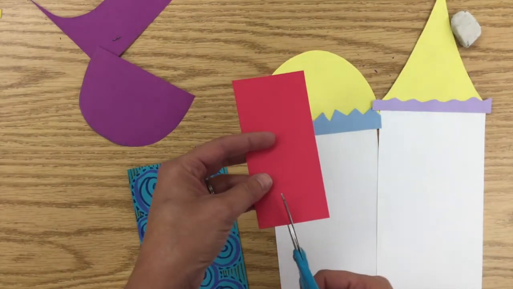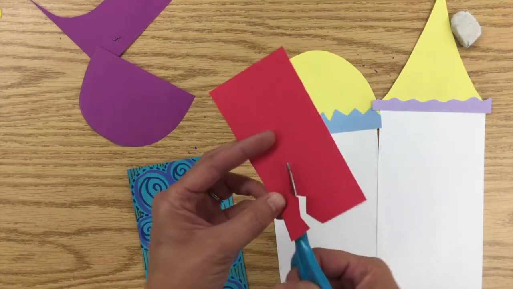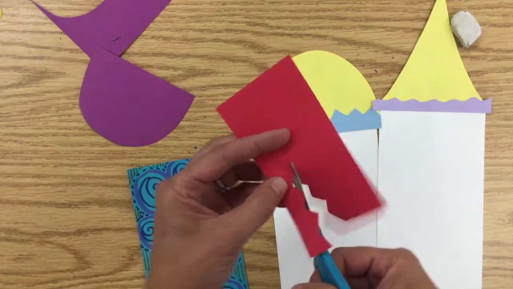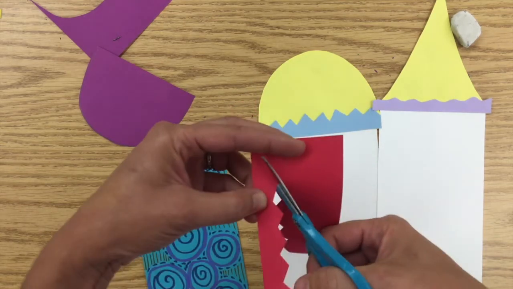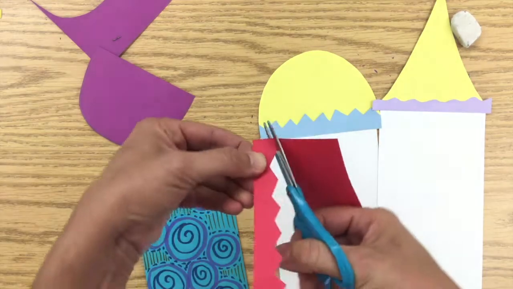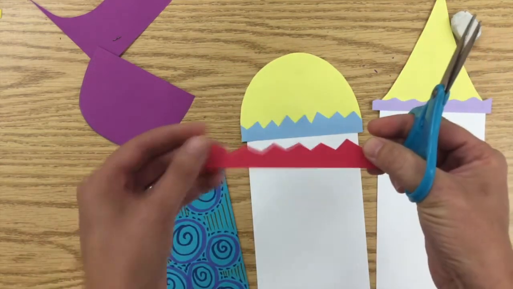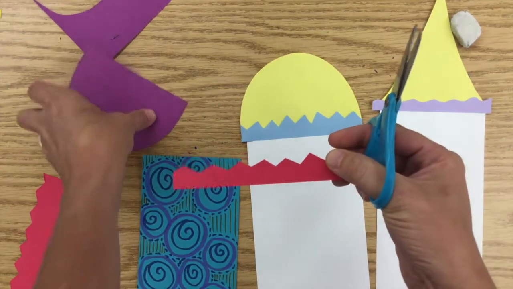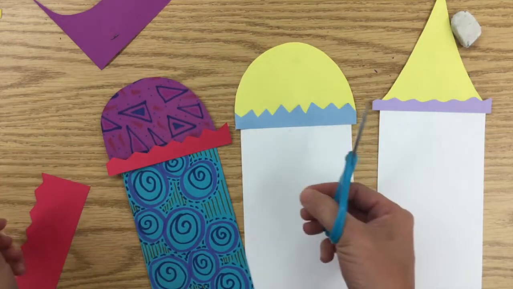So on one side of my cornice piece, when I cut across, all I'm going to do is cut in a zigzag line. Now you can draw this on first if that makes you more comfortable, but if you feel like you are able to just cut a zigzag, then that is what you should do. So that's what a zigzag cornice would look like.